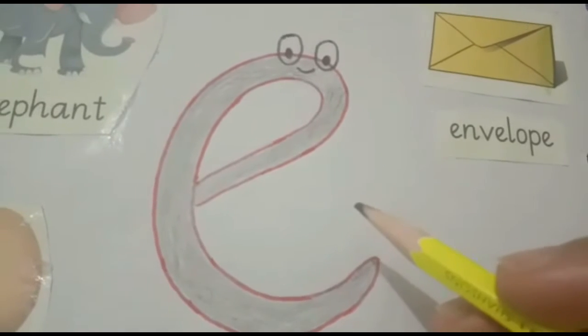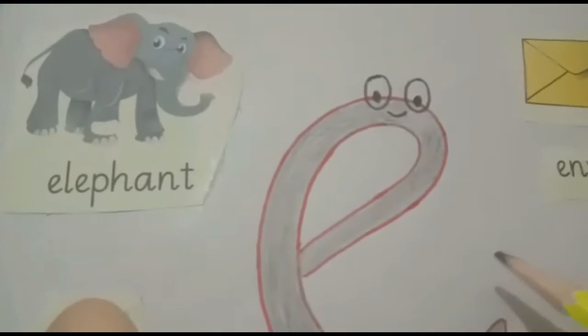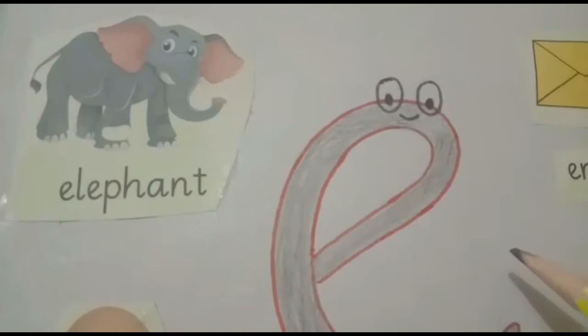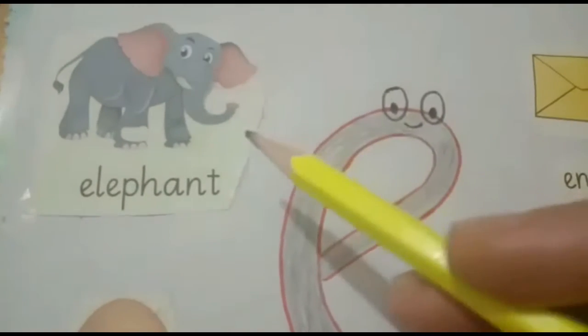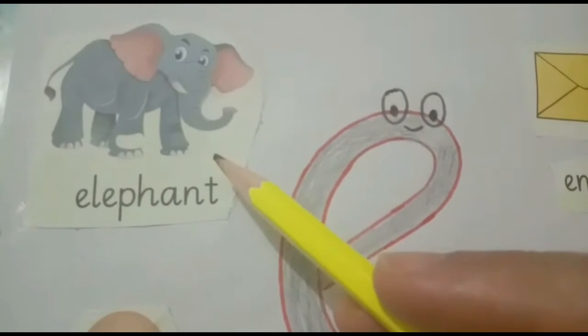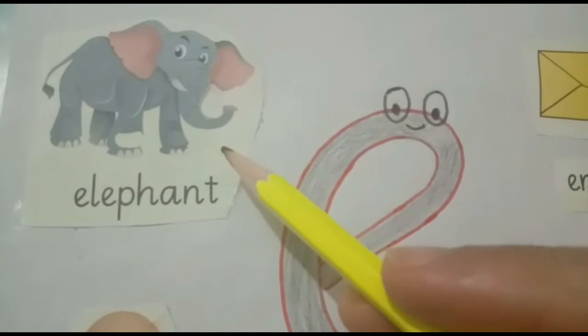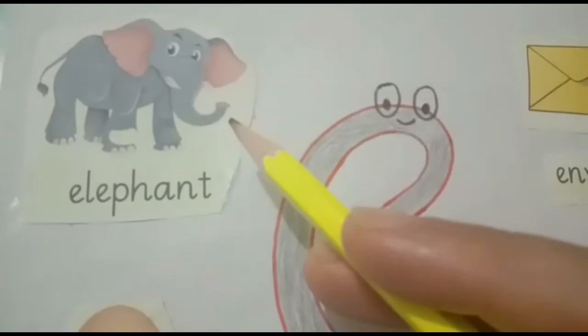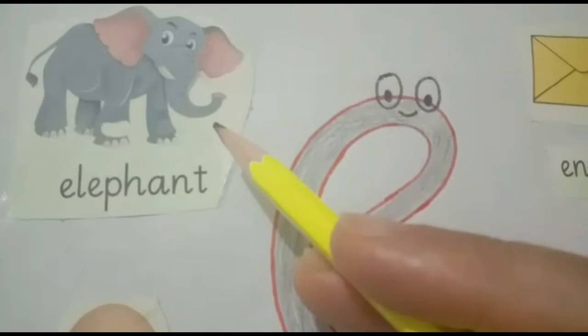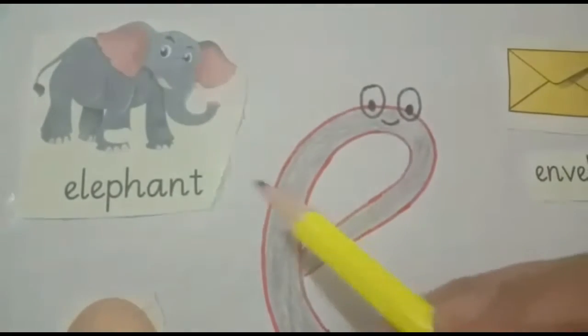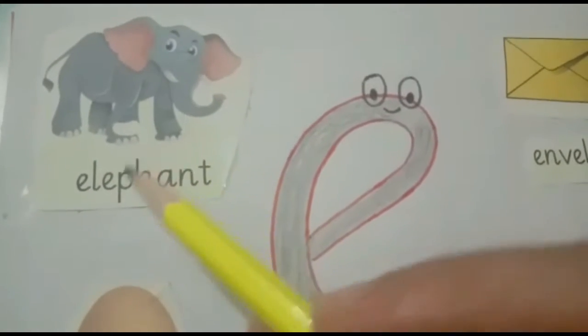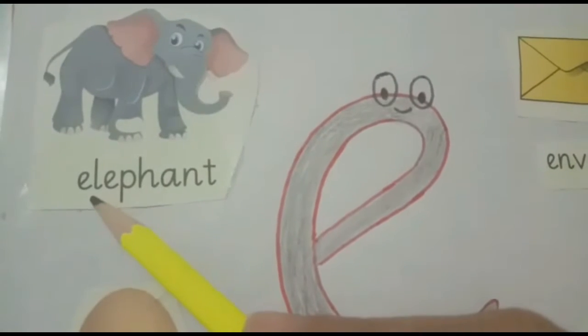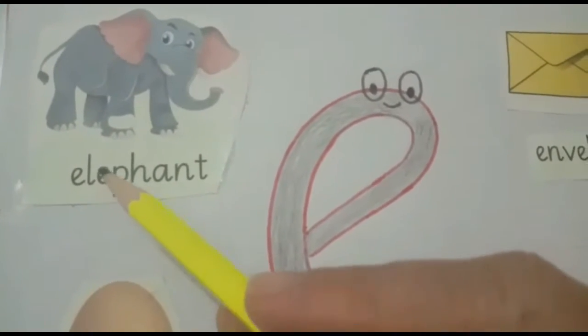What begins with this letter? Here you can see the first picture for this letter. Wow, this is an elephant. This is the biggest animal. Elephant. E, a, elephant. E is the first letter in elephant. Okay, now next.